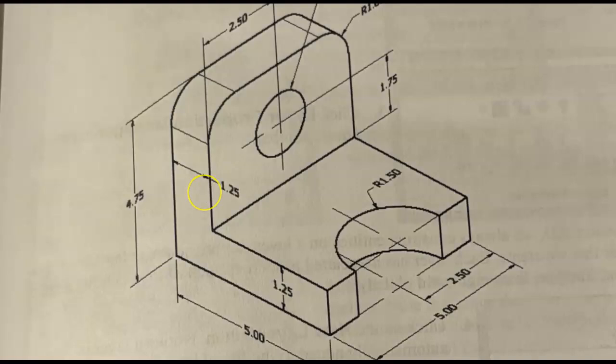Tab over, make that at 90 degrees, and hit enter. Now we're coming back over here and we're going to match this up. And again, we're doing some basic math. We see that the overall is 5 inches and our thickness was 1.25. So we take 5 minus the 1.25, and this line length will be 3.75. Tab over. At this point, this is going to be 30 degrees. Hit enter. Now we can just go in and close that off. So there is the beginning of this particular drawing.